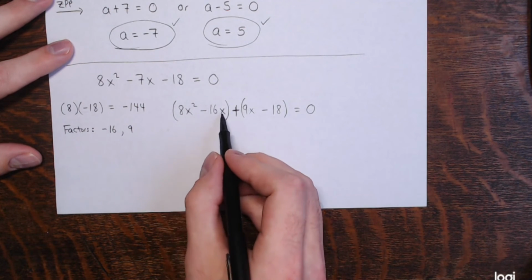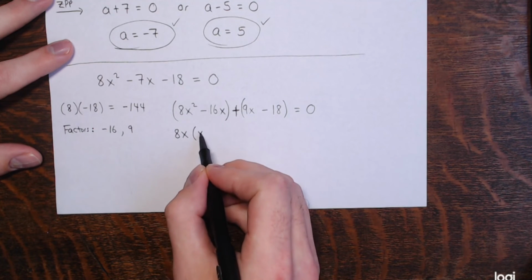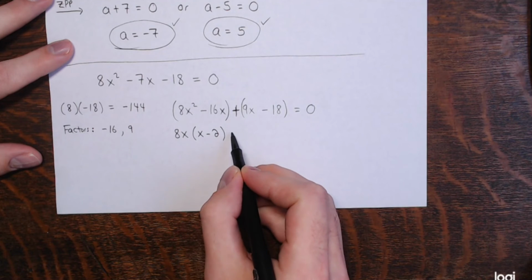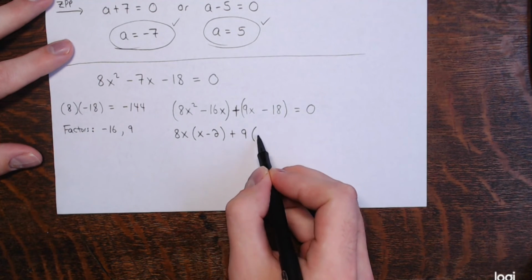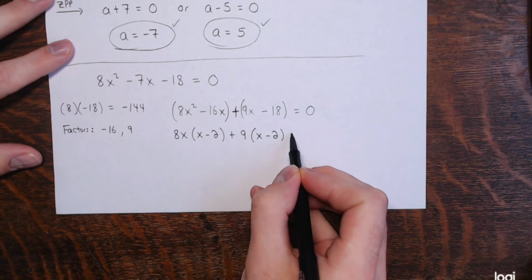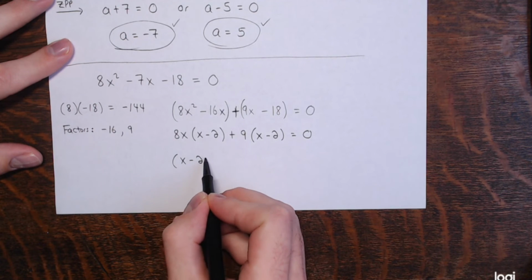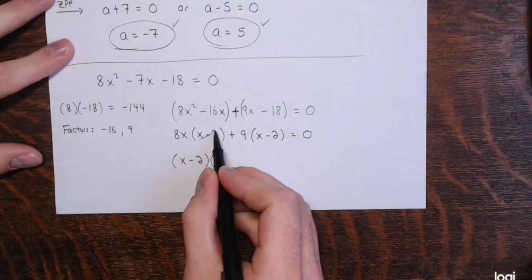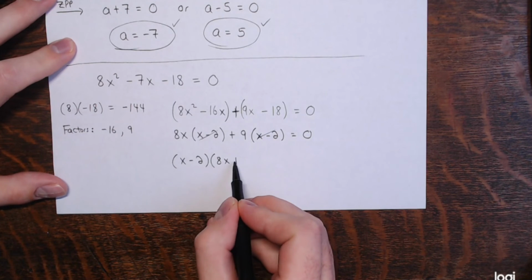Both of these have a common factor of 8x, and then you'd have times the quantity x minus 2, plus, and then these two have a common factor of 9 times the quantity x minus 2, and then notice that both of these have the quantity x minus 2 in common. So x minus 2 times, and if you pull that out, you have 8x plus 9 as the other factor.